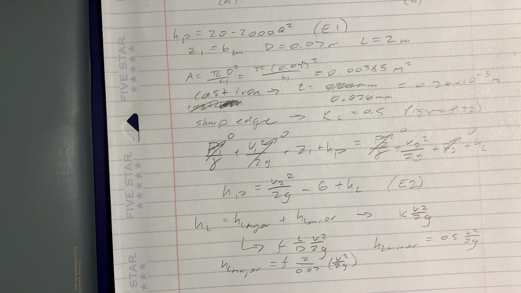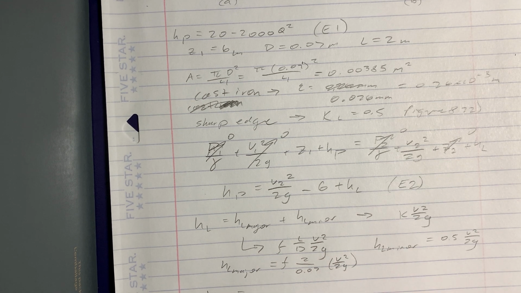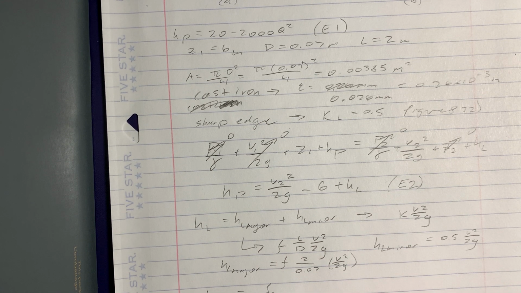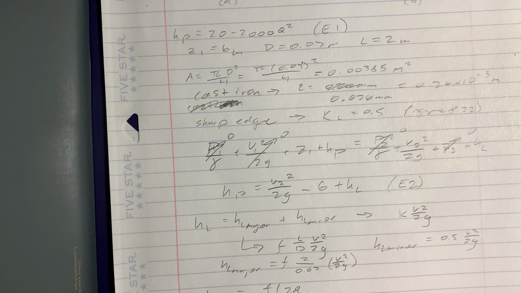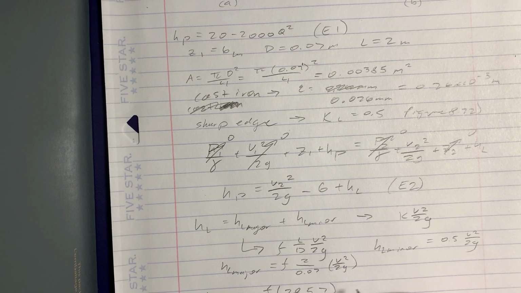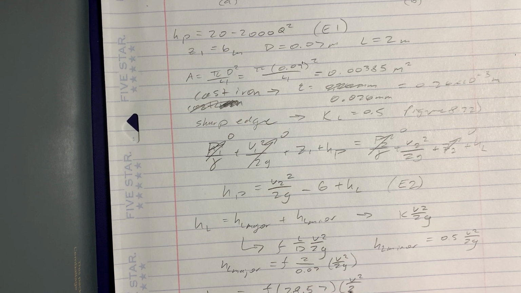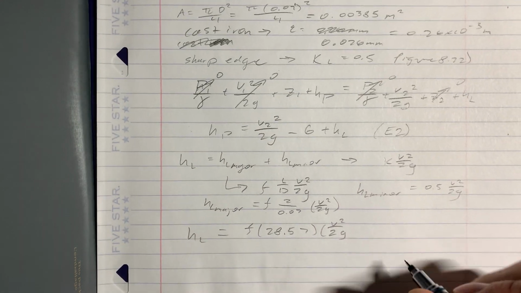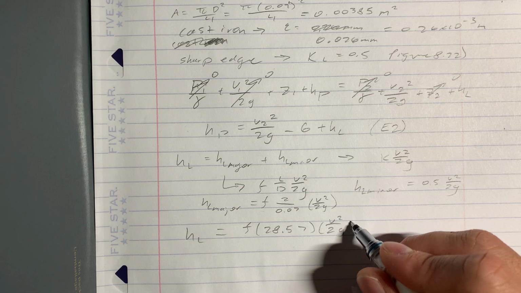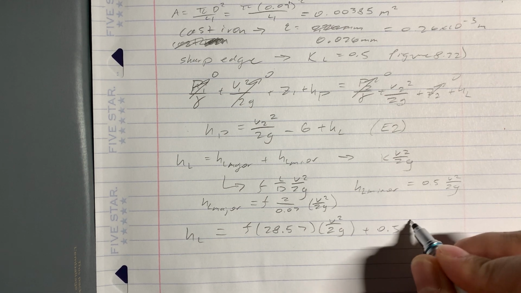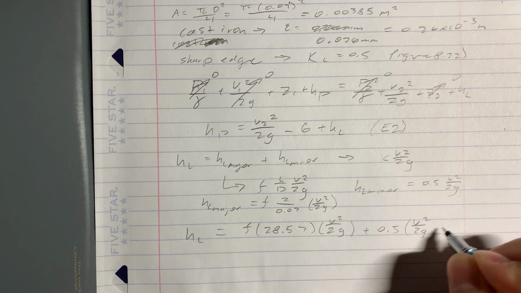Adding up these two terms, our total head loss can be written as F times 28.57 V squared over 2G plus 0.5 times V squared over 2G.